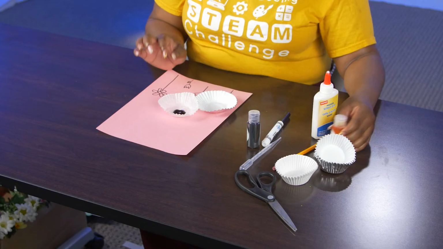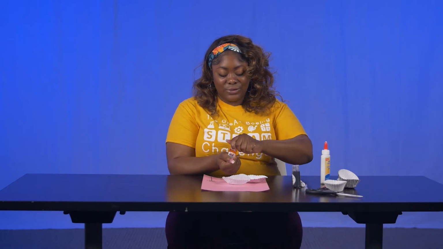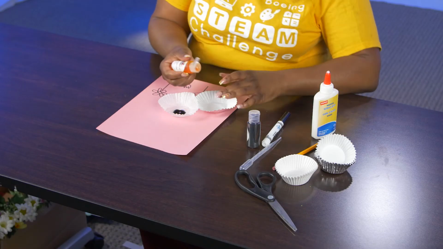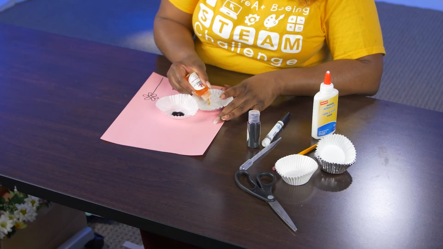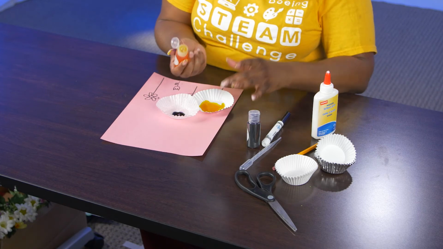Next, we are going to add 20 to 25 drops of liquid water paint to our foil cupcake liner. You're going to use your other color. So 1, 2, 3, 4, 5, 6, 7, 8, 9, 10, 11, 12, 13, 14, 15, 16, 17, 18, 19, 20, 21, 22, 23, 24, 25.